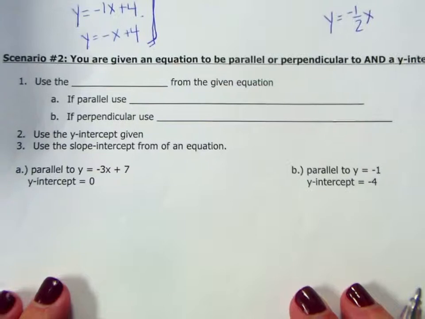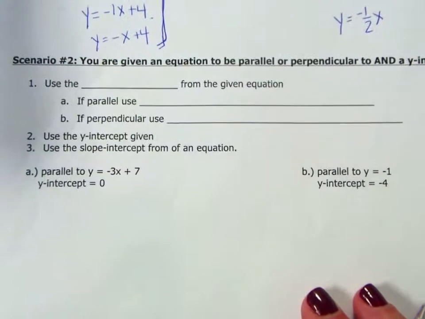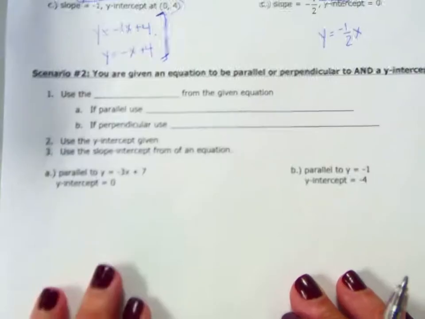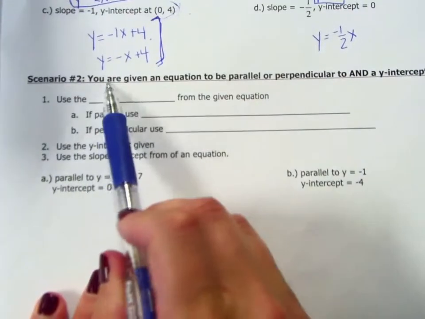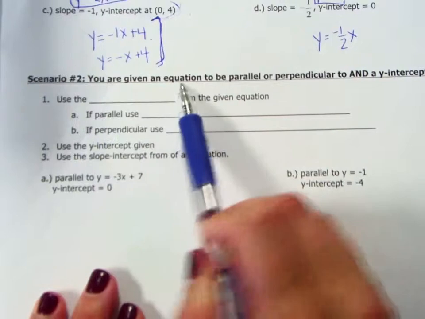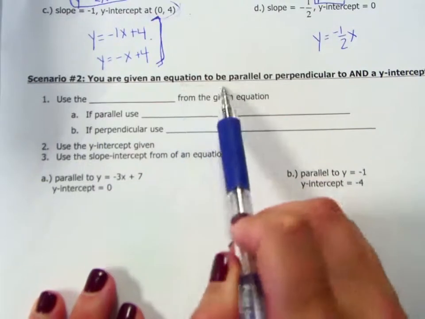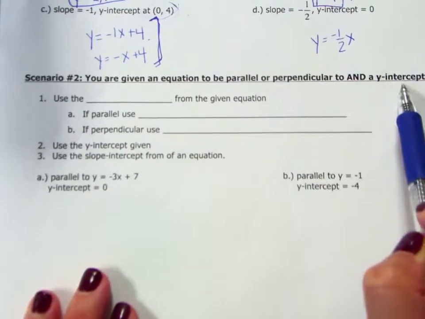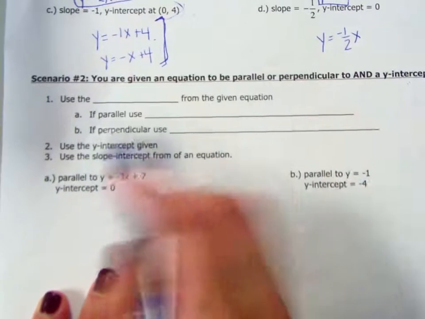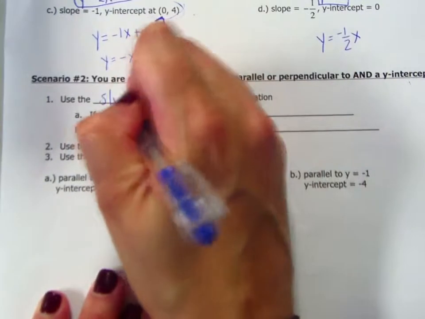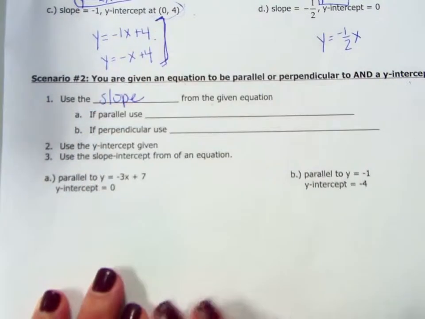All right, so making it a little bit harder now. What we are given, and you did this a little bit on Thursday in your group work, is an equation to be parallel or perpendicular to and our y-intercept. So from the given equation, we need to use the slope.